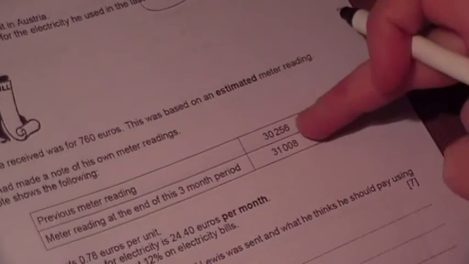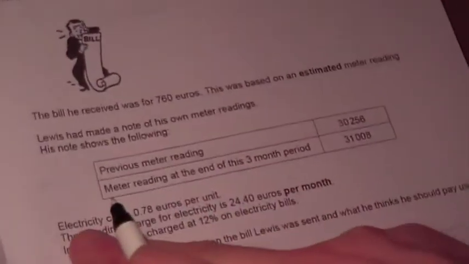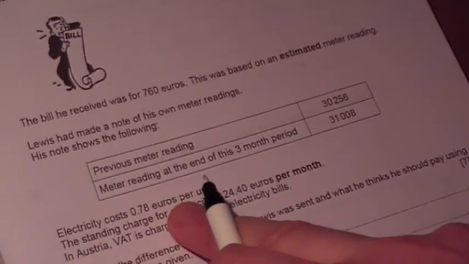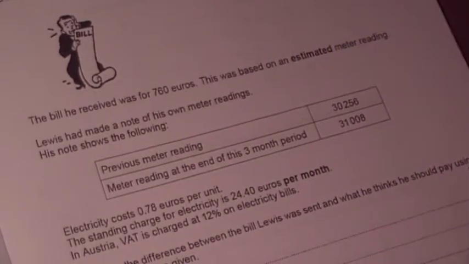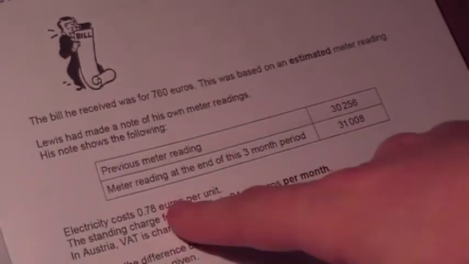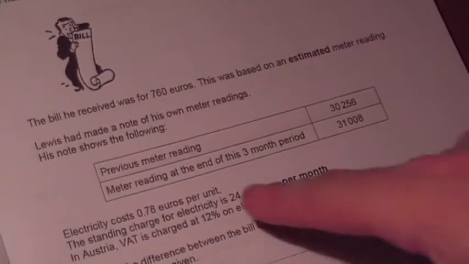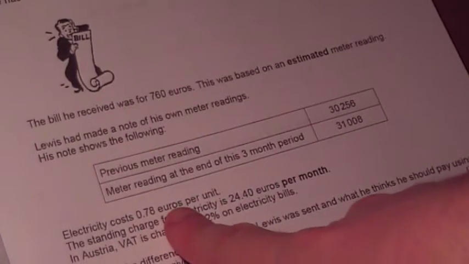We've got our own meter readings here, which is great because that'll help me find the units. And then I've got electricity cost €0.78 per unit. We're in euros because we're abroad, we're in Austria. But it's not as difficult normally. When we're given a UK bill, they always tell us pence, and then we've got to turn our pence back into pounds. But they've given us euros straight away, which is a good unit for us to use, so it's actually made it a little bit easier.